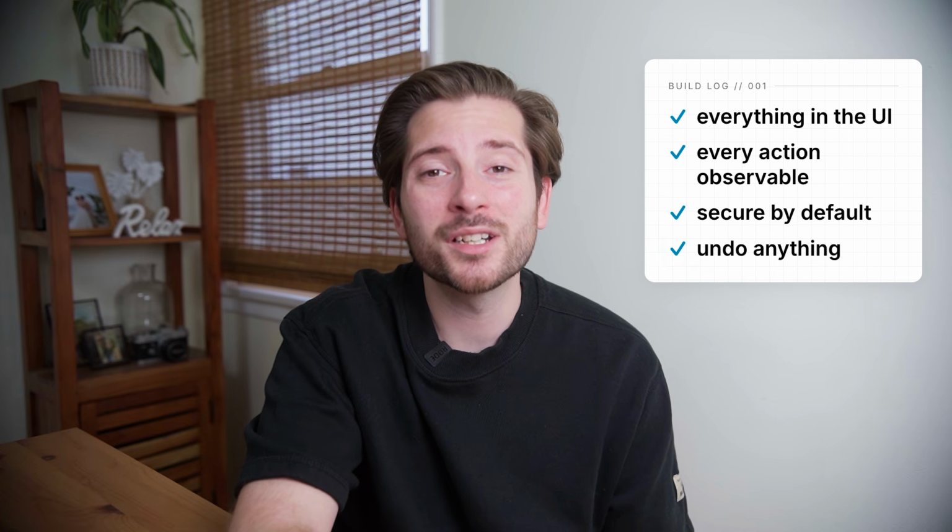I want everything to be done through the UI. That is really important to me. That just makes it easy, and I weirdly trust it more. I want everything to be observable, but not clutter up the space. And I want it to be secure, and I want an undo button.